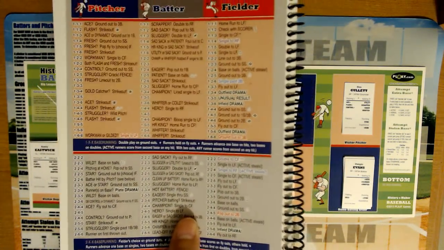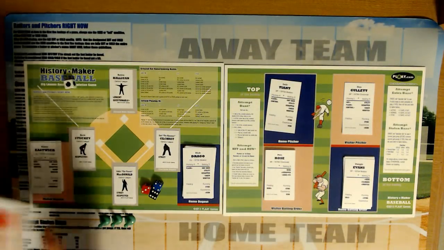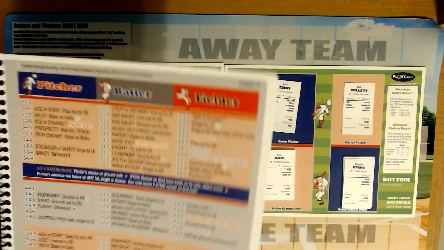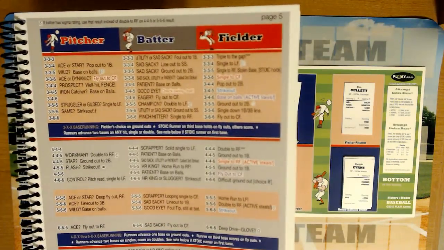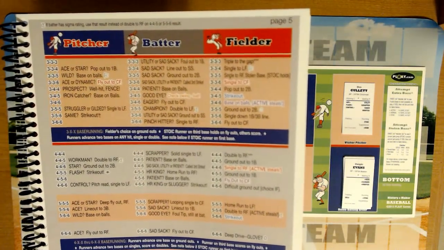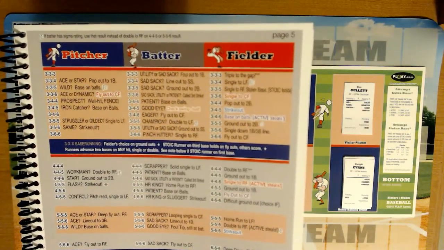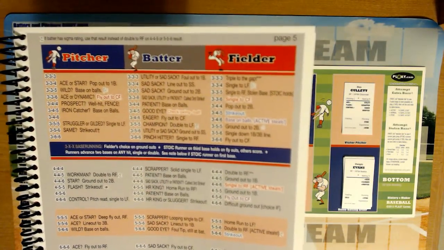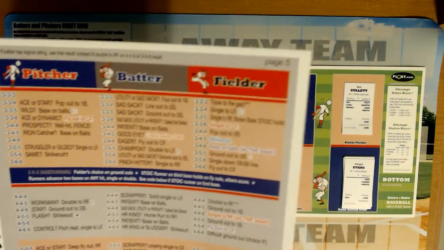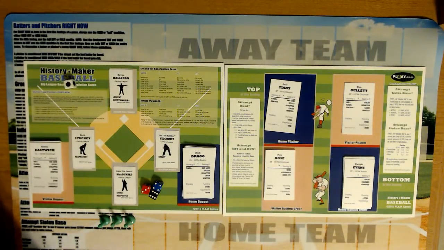So there's purple, blue, and red. If your final result is purple, blue, or red, we'll go back to our 3-3-3-6 example from before. Remember how it said single to center field and it was in red? That is going to tell us that the very next roll, the next batter that comes up, is not going to roll on this main chart. Instead, they're going to roll on one of these other charts.